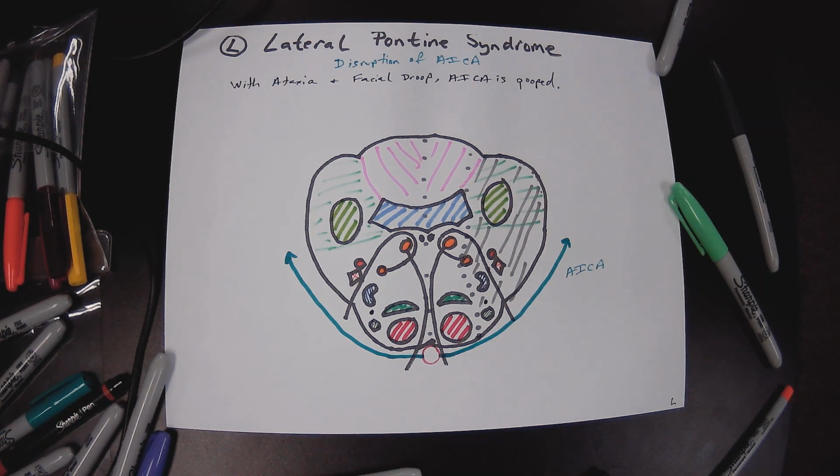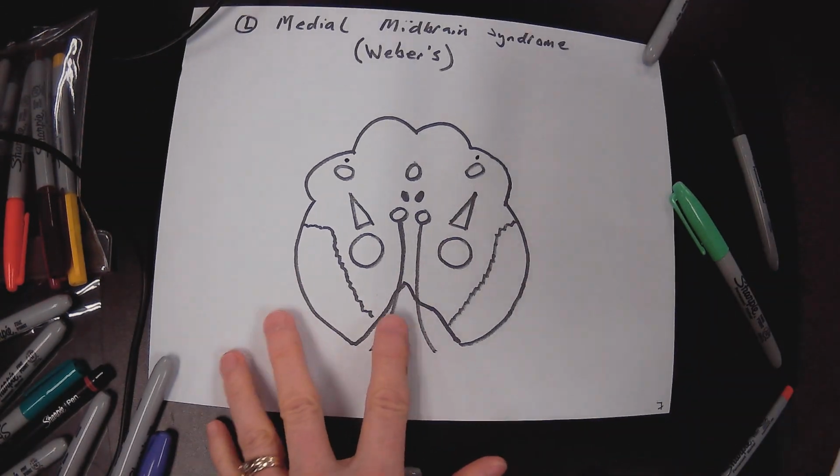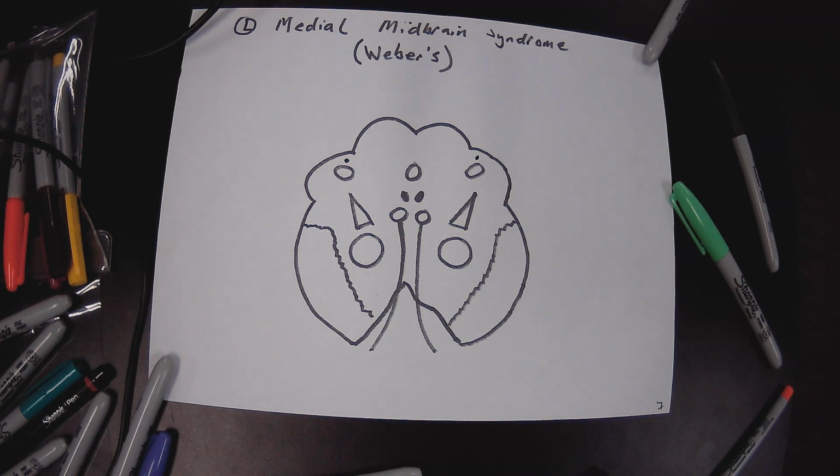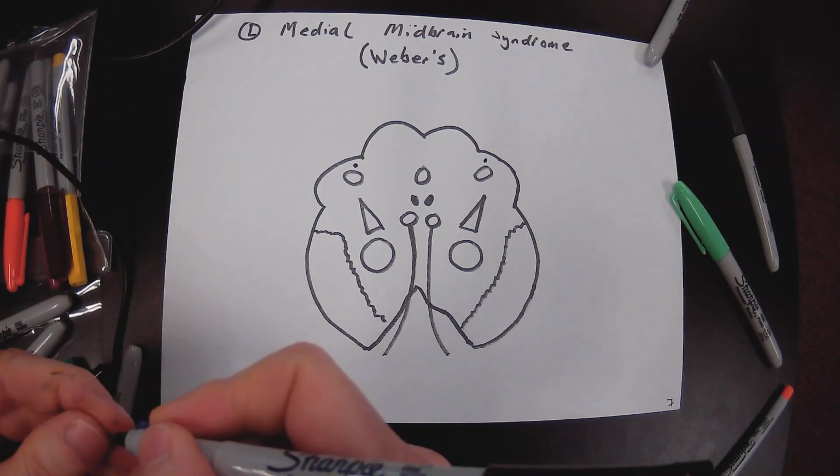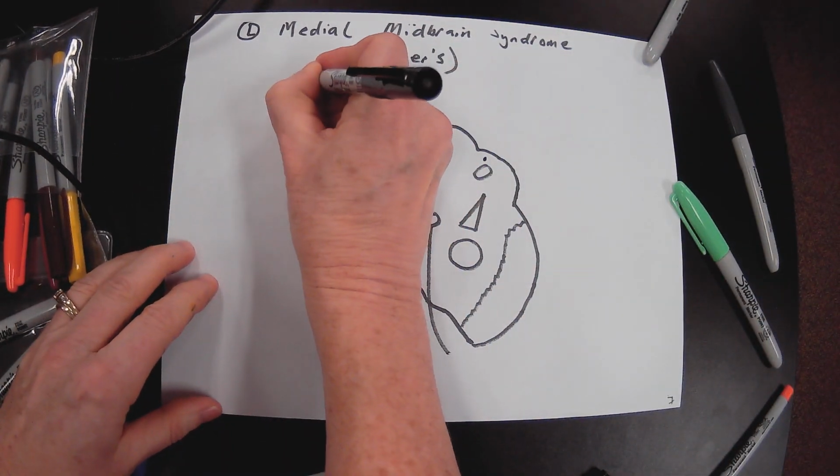Okay, moving on to the last one. Here's medial midbrain syndrome. Then after this one, you're welcome to work in groups. Talk about contralateral and ipsilateral for all these patient presentations, which is kind of bringing back the first half and connecting the second half. This has got its own name. Medial midbrain syndrome is known as Weber's syndrome. And as I said previously, there's no lateral midbrain syndrome, there's only a medial midbrain syndrome. And medial midbrain syndrome is due to a disruption of basilar and PCA.